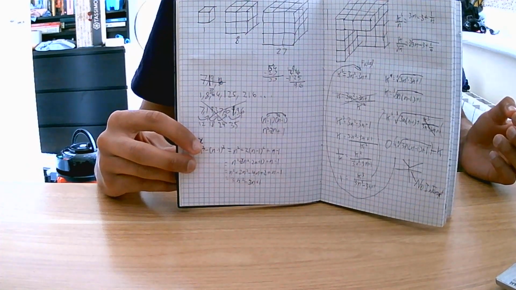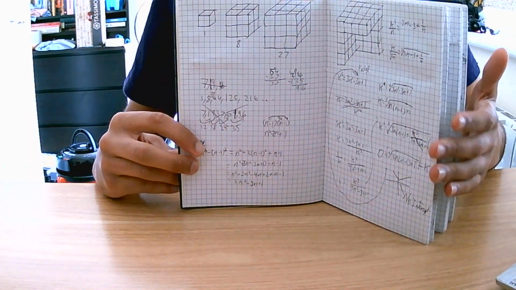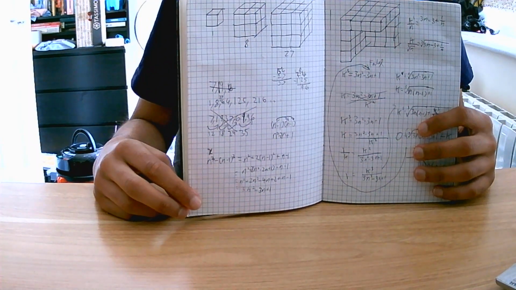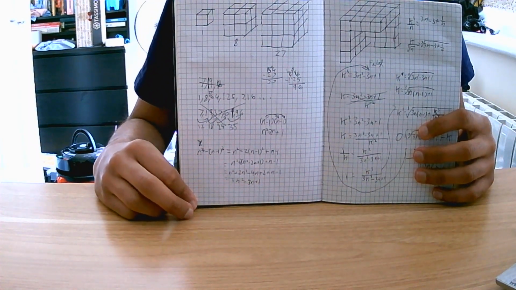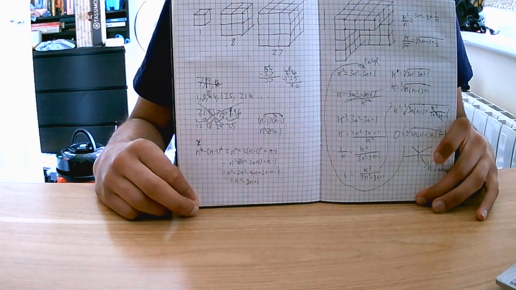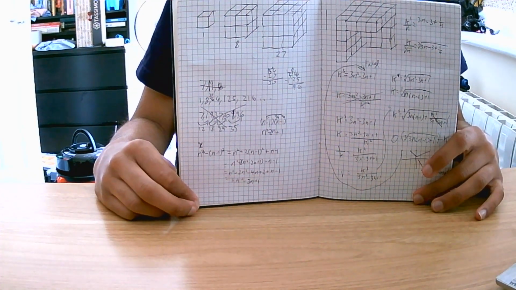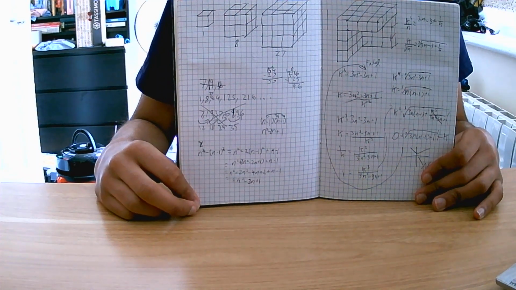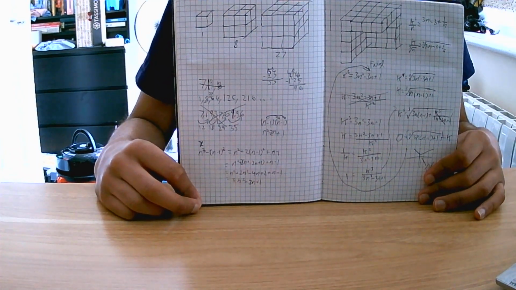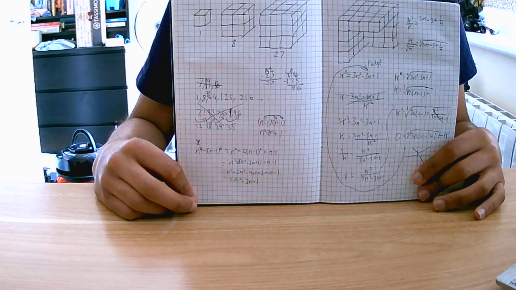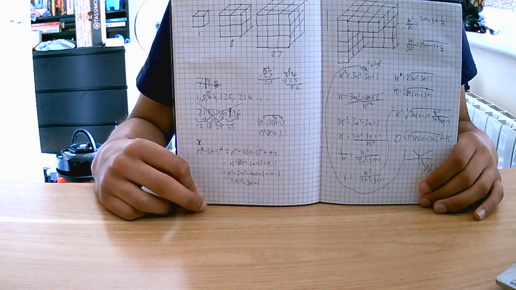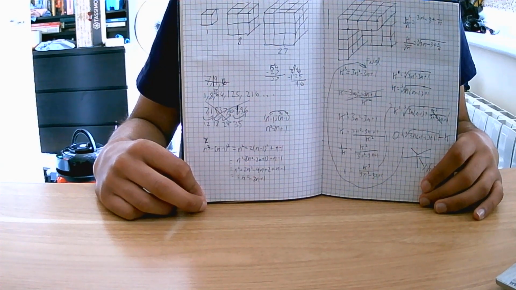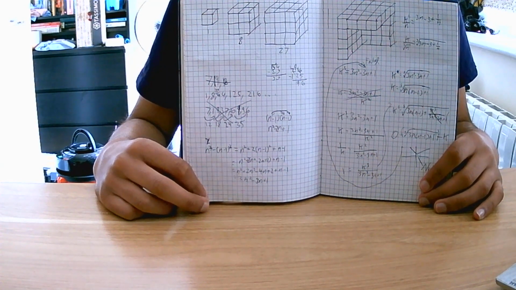Okay, this next page is a page where I sort of proved a very small bit of Fermat's last theorem. As a recap, Fermat's last theorem states that if you have an equation a to the n plus b to the n equals c to the n, where n is an integer greater than 2, then there are no integer solutions for a, b, and c. And I proved there are no integer solutions for a, b, and c when n is 3 and a minus b is 1.